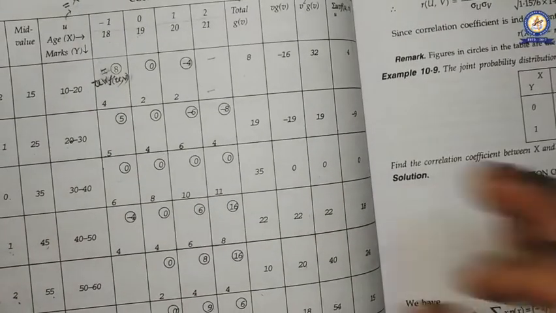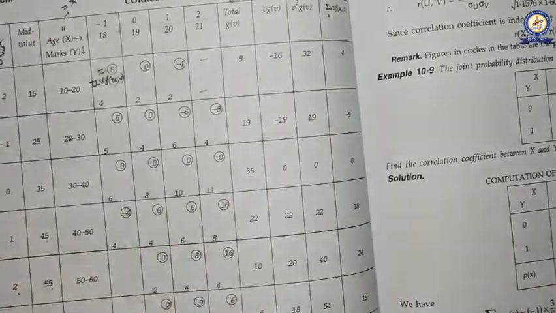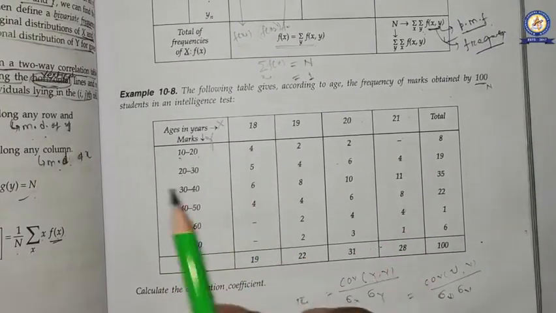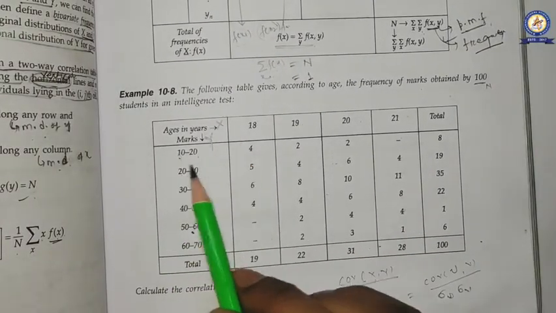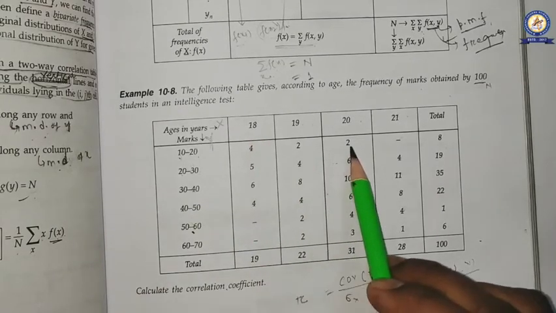So we are going to go for the other values. First of all, check once again the initial table given in the question. See, for this class, for age 18 we have 4, 2, 2, like this.